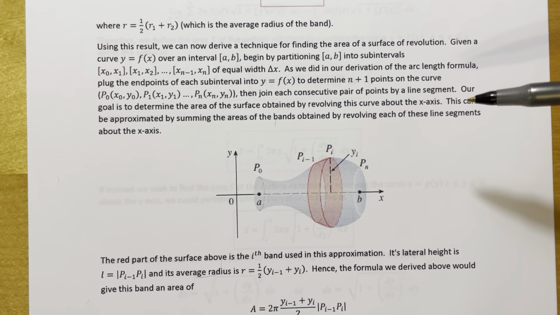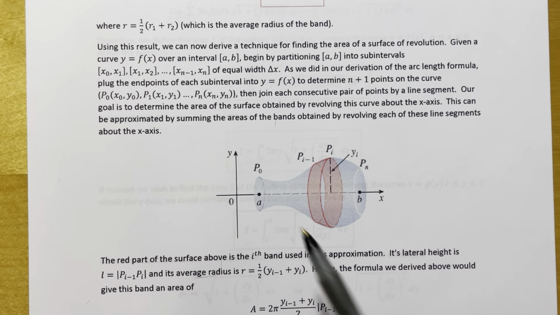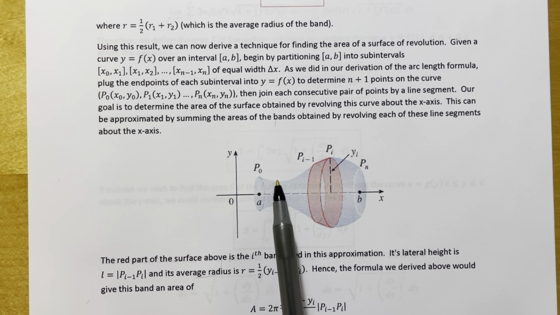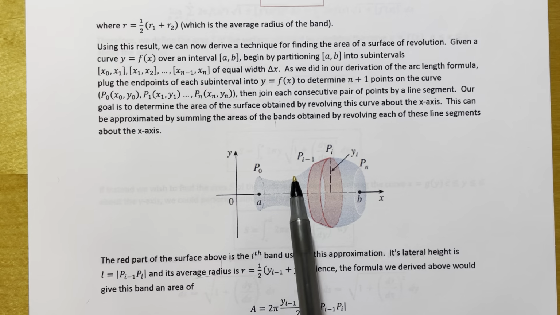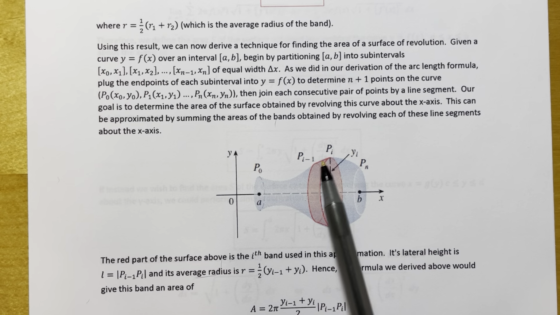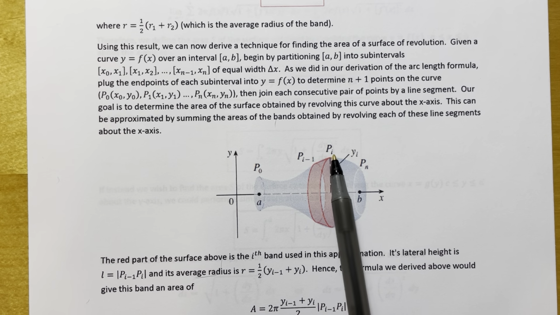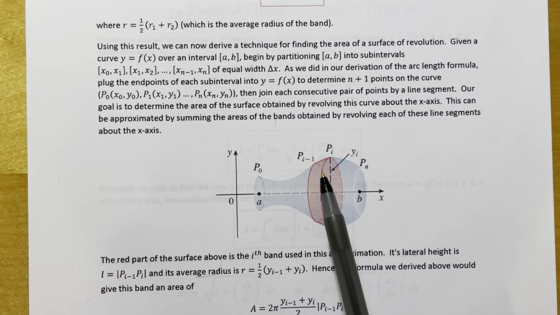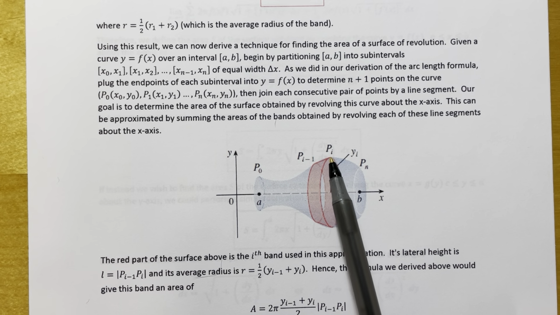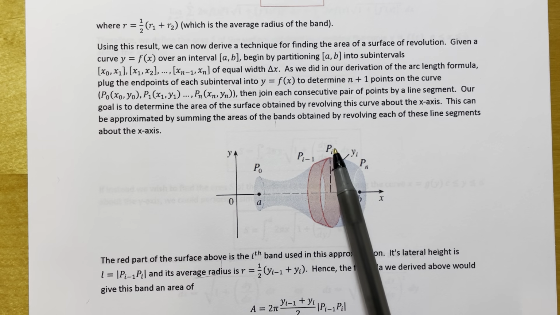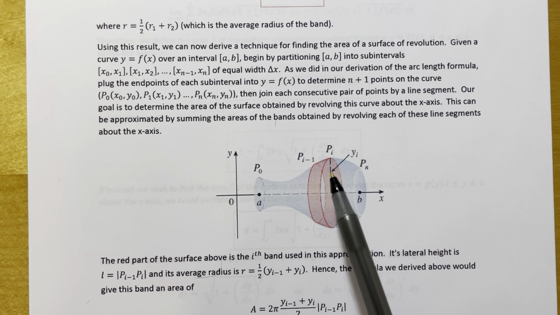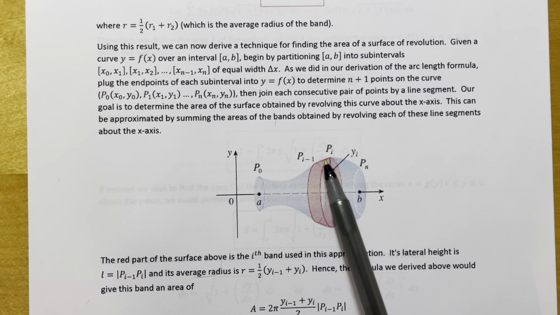And also, like we did with our arc length formula in the previous video, I'm going to take each one of those consecutive pairs of points that we just plotted and connect them by line segments. So here's what would have happened over one of those subintervals, the ith subinterval. I would have had P(i minus 1) for my left endpoint, Pi for my right endpoint, or these would have come from the left and right endpoints of my subinterval. And then I connect them with this little line segment right here, that red line segment.